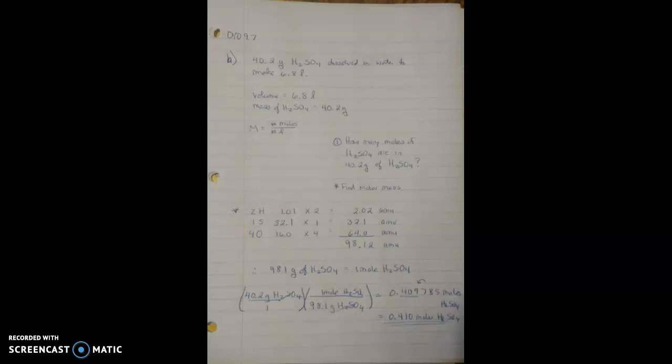And so in this particular problem, we want to know if we measure out 40.2 grams of sulfuric acid, which is H2SO4, and we dissolve that in water to make 6.8 liters of a solution, what is the molarity of that solution? How concentrated is that sulfuric acid, or in other words, how many moles are there in that 6.8 liters of solution? So when doing these kinds of problems, you want to first look at what is given. So we know our volume, it is going to be 6.8 liters, and the only other value that is given is the mass of sulfuric acid, which is 40.2 grams.